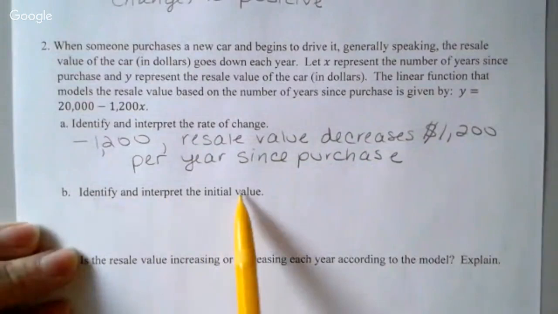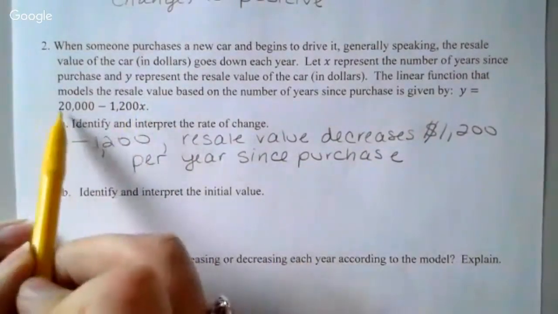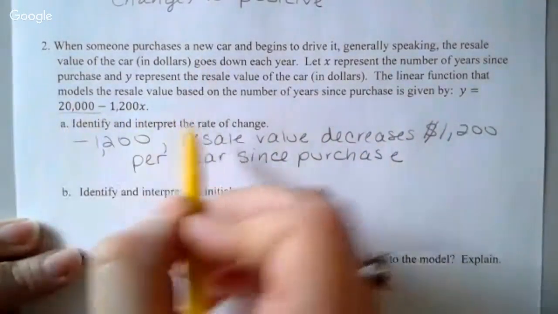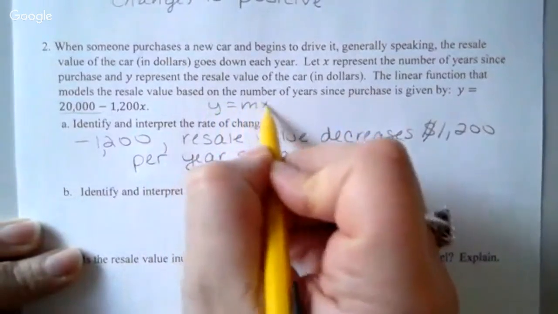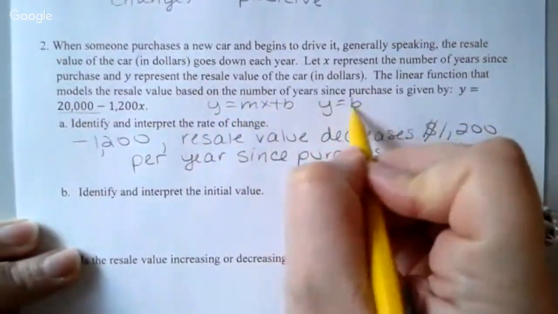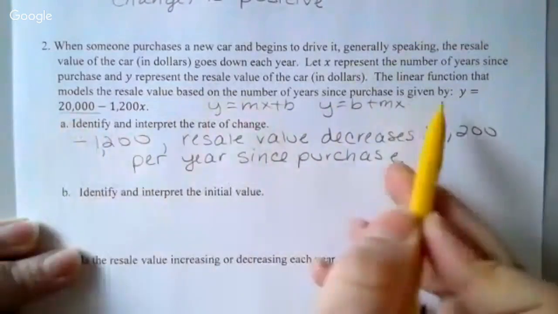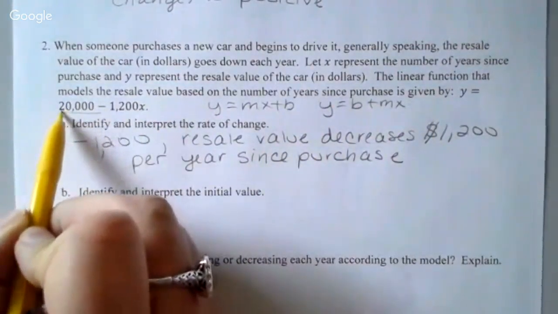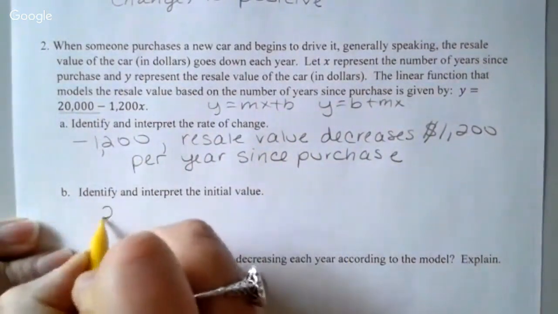B, identify and interpret the initial value. So they did a little something weird to you. Instead of doing y equals mx plus b, they did y equals b plus mx, which we've seen. So just make sure you pay attention to that. The slope was here. So this is your y-intercept or initial value. So it should be 20,000.